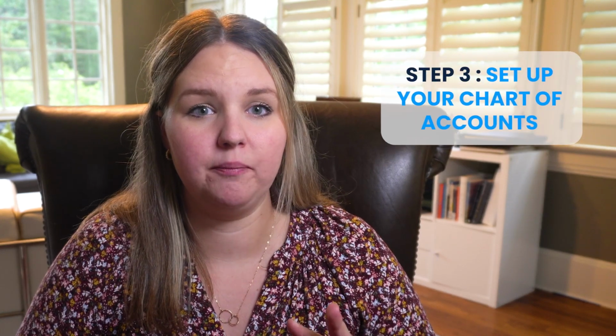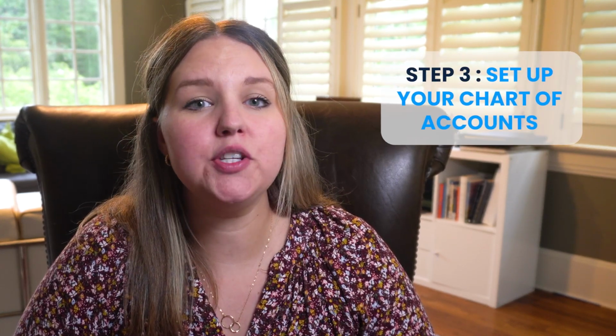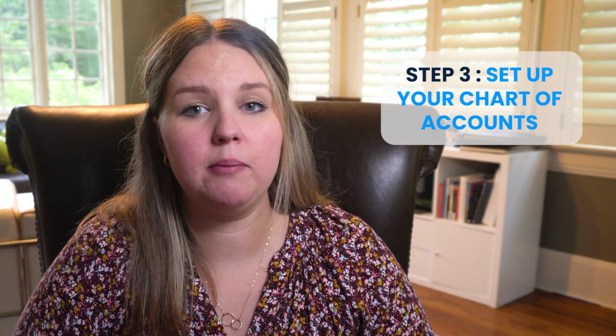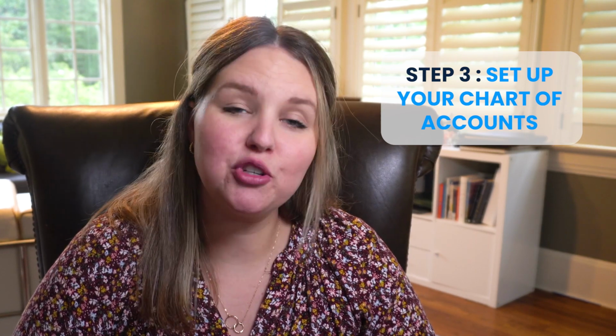Step 3 is that once you have decided which accounting method to use, you need to set up your chart of accounts. Create a chart of accounts to organize your financial transactions and provide structure for recording and classifying financial activities at your company.